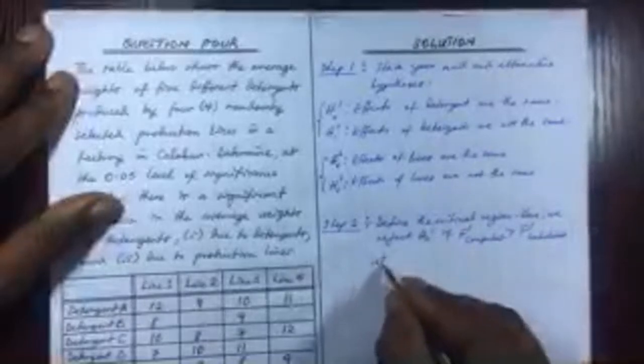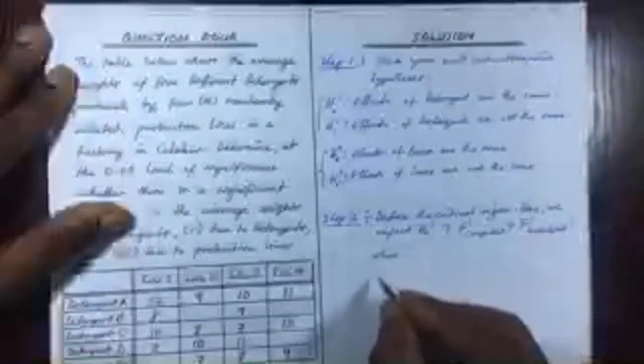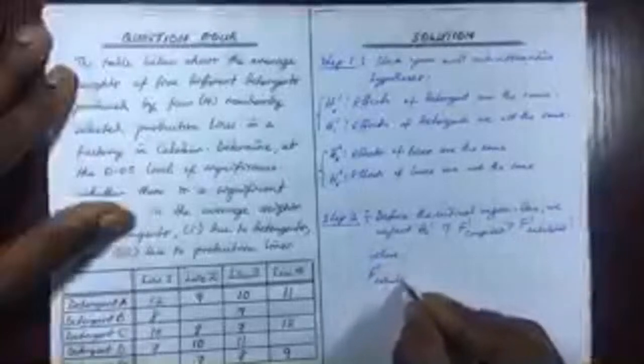we reject H01 if F1 computed is greater than F1 tabulated. The F1 tabulated will be equal to F1 at A minus 1. Now, this is what I want you to really know.